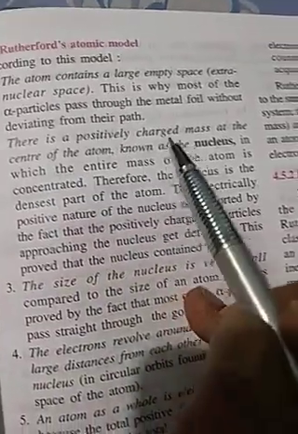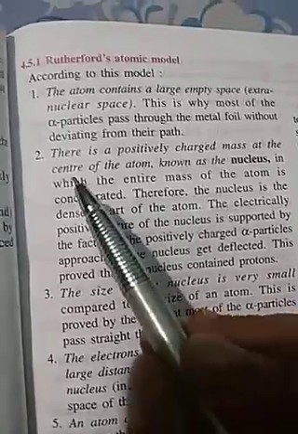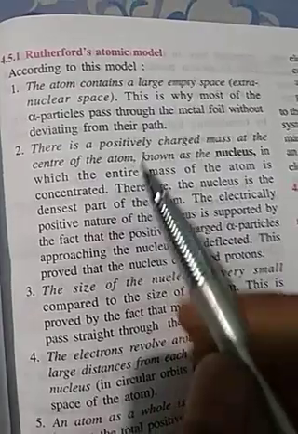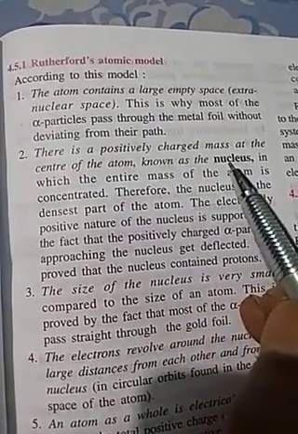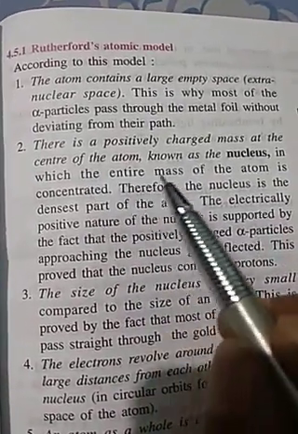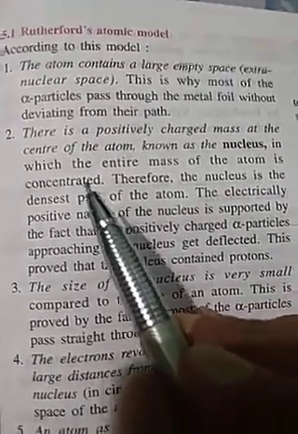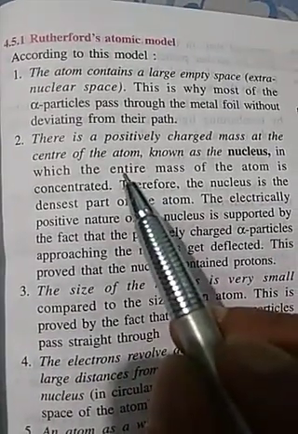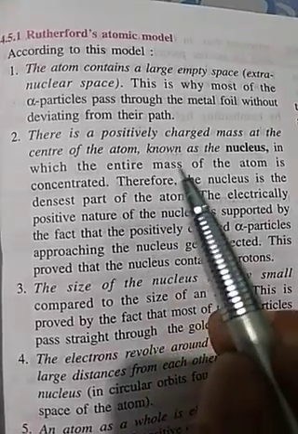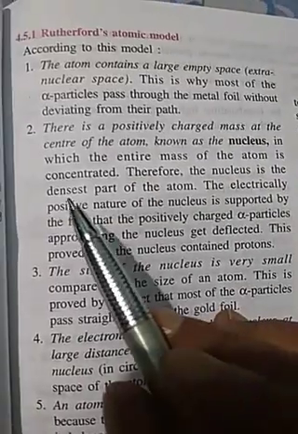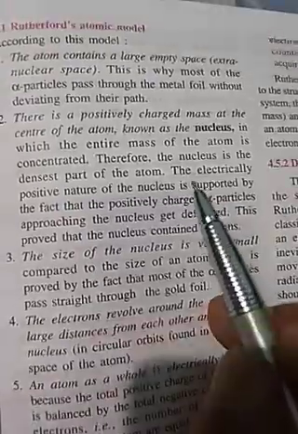There is a positively charged mass at the center of the atom, which was termed the nucleus, in which the entire mass of the atom is situated. I will make you understand why it is said entire mass. Therefore, the nucleus is the densest part of an atom.